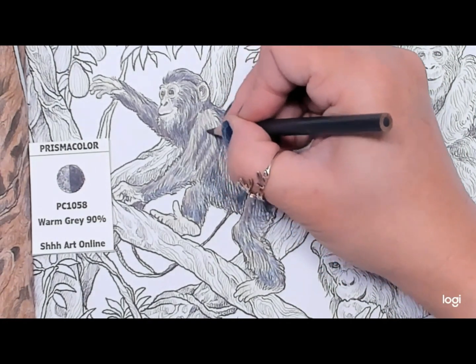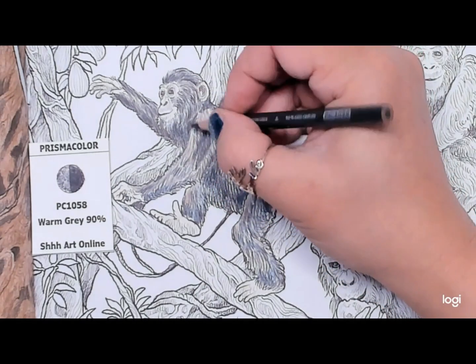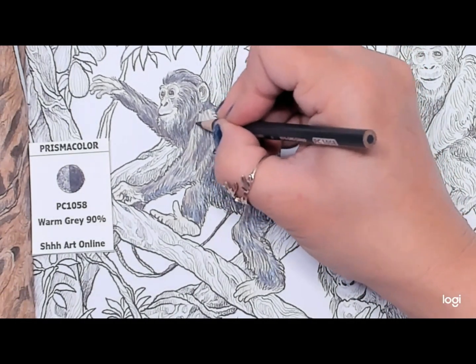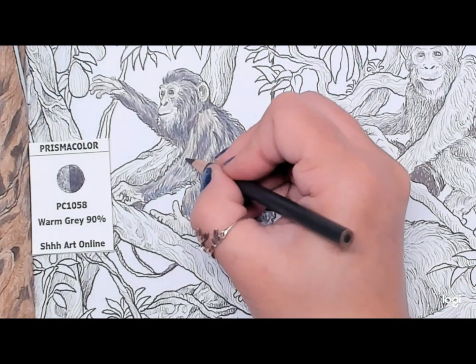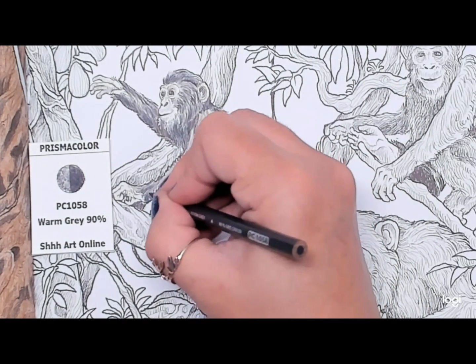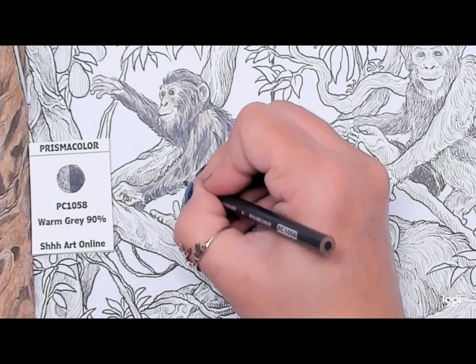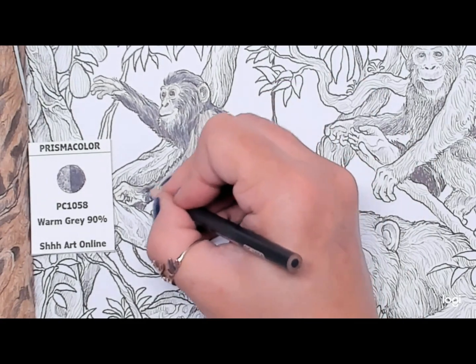Again, if you wanted to have some brown undertones, I'm probably going to add a little bit of brown in the next couple layers, but you can definitely use brown instead of grays. I think most chimpanzees are almost black.